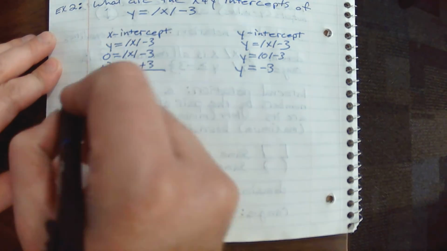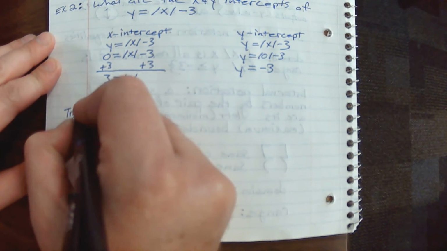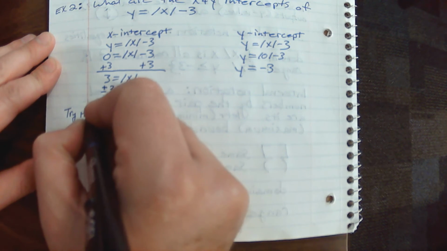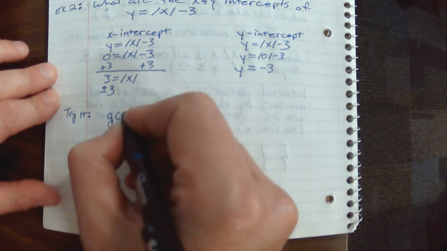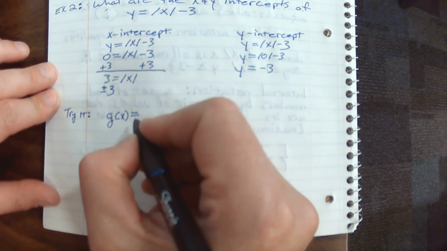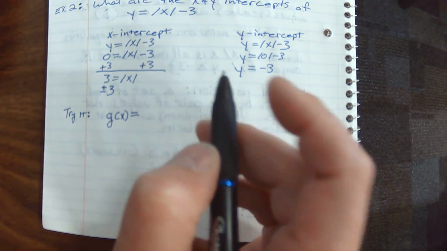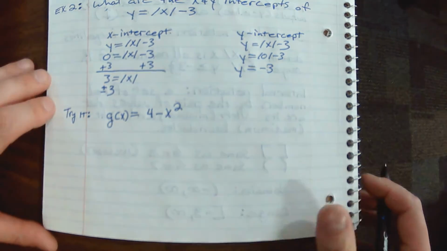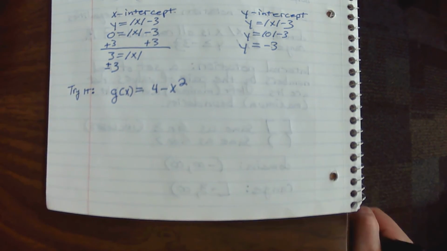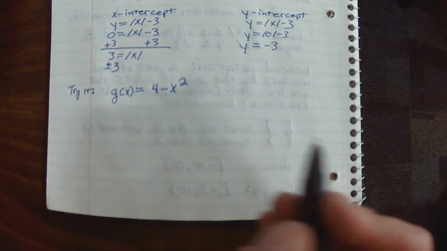All right, please try this one on your own or with your table mates. That's perfectly fine too. So g of x is the same exact thing as what? y. Good job. So please go ahead and find the x and y intercepts for that.